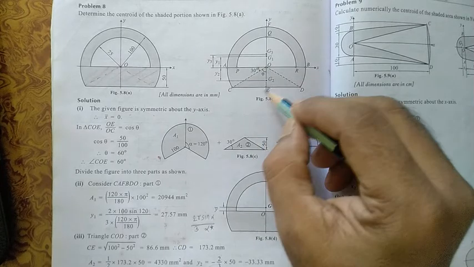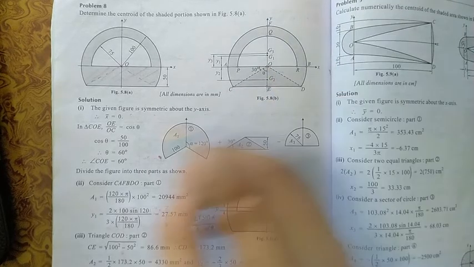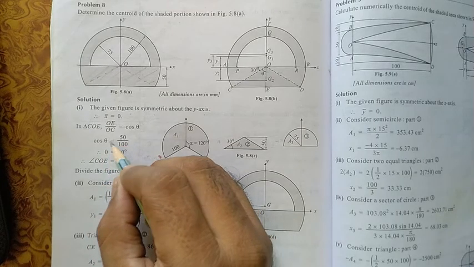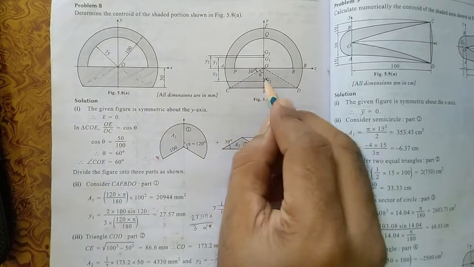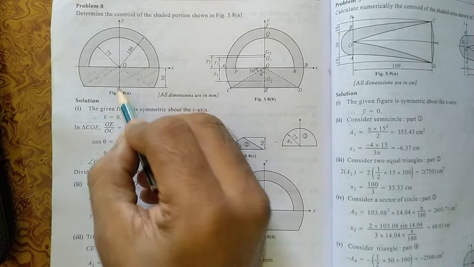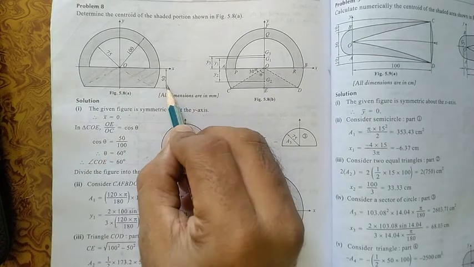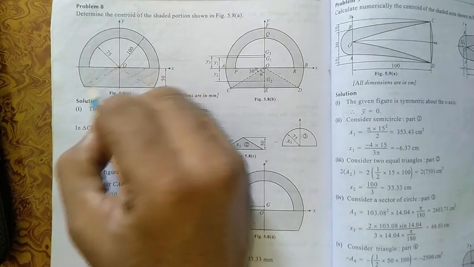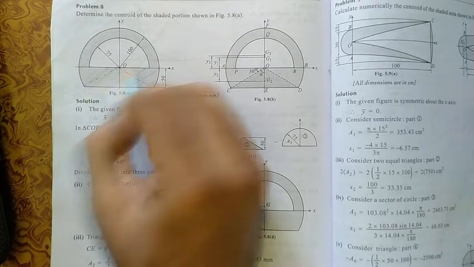OE is 50, and OC indicates the radius of the circle, which is already 100.